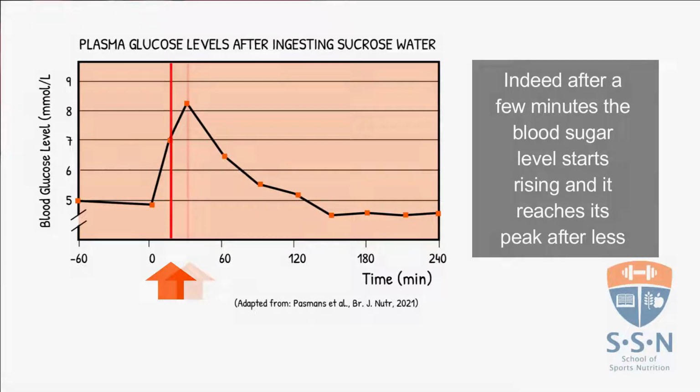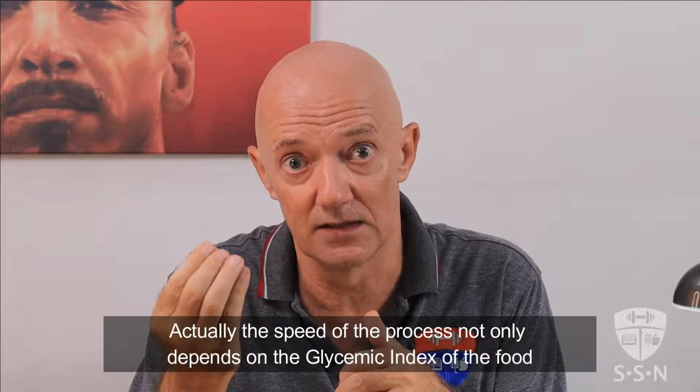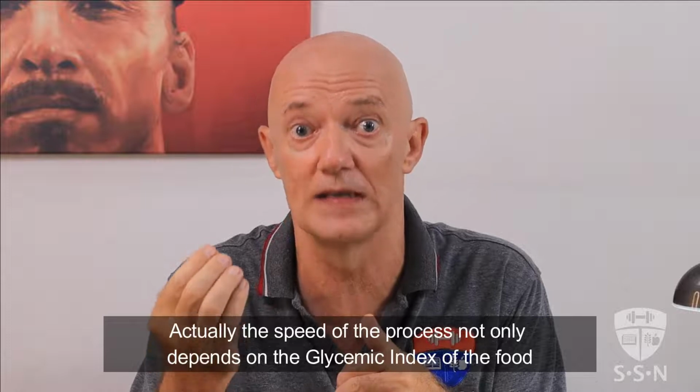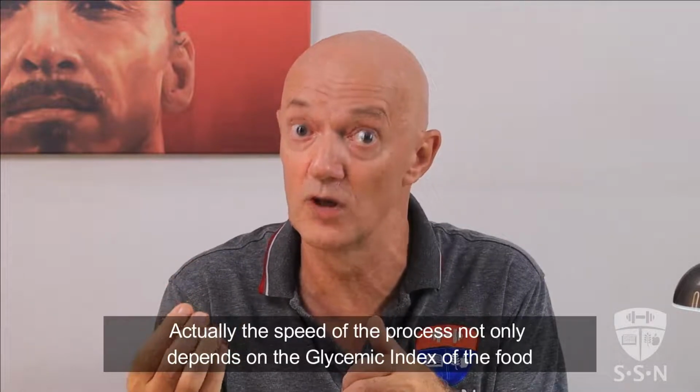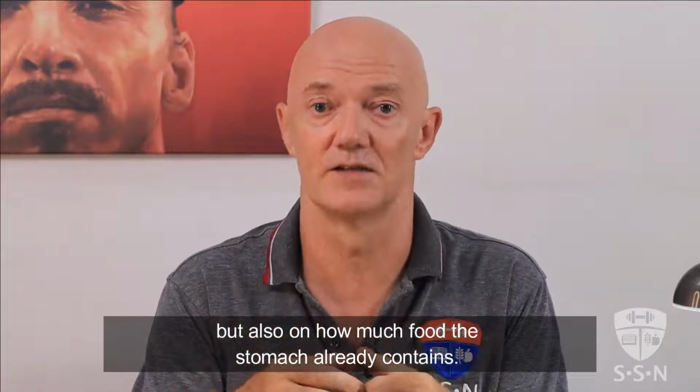Indeed, after a few minutes, the blood sugar level starts rising and it reaches its peak after less than half an hour. After 2 hours, the levels are back again at their starting point. Actually, the speed of the process not only depends on the glycemic index of the food, but also on how much food the stomach already contains.